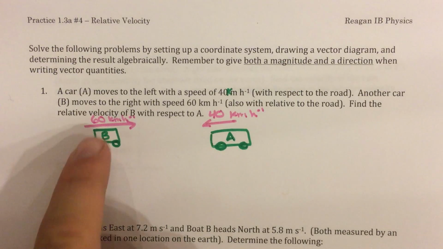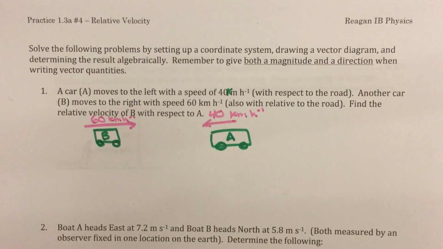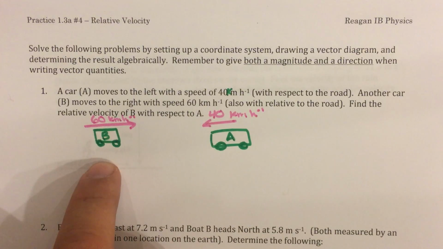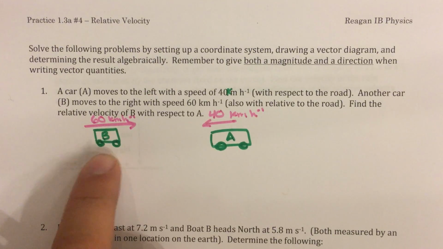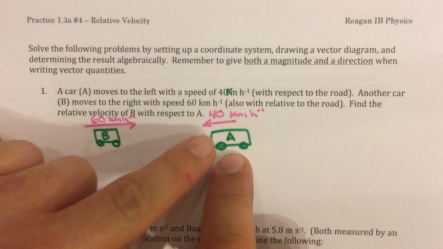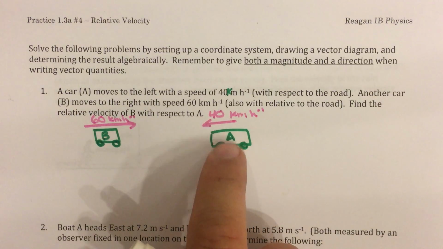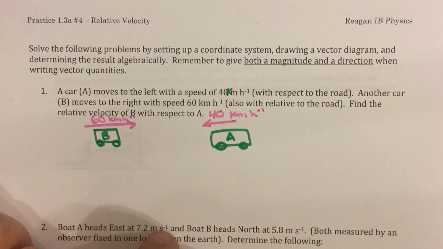Find the relative velocity of B with respect to A. So both of these velocities are versus somebody standing on the street. Somebody standing on the street says, whoa, that car is going 60 kilometers an hour. Somebody standing on the street would say, whoa, that car is going 40 kilometers per hour. But now, if you were in car A, how fast does it appear that car B is moving?